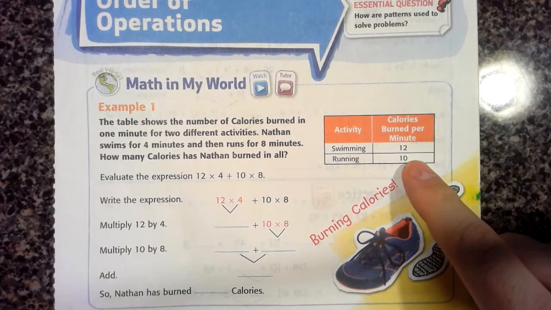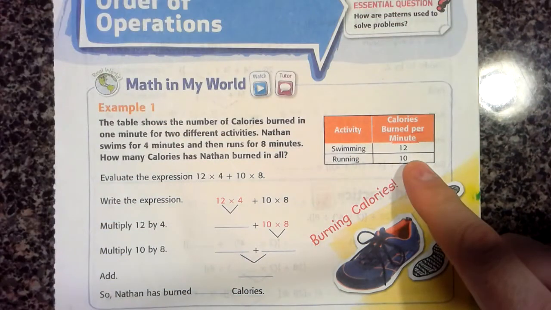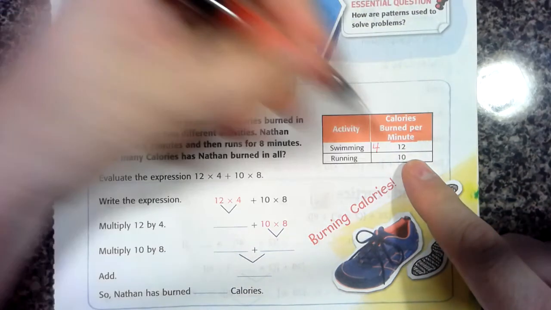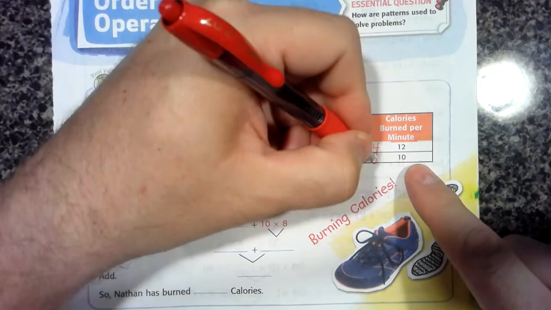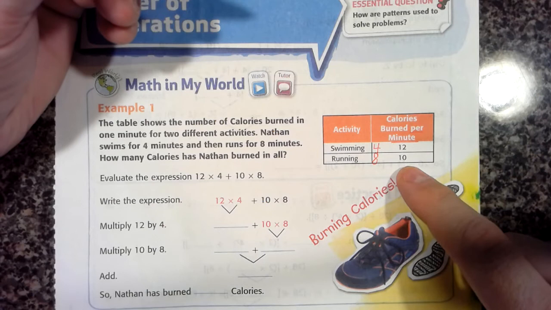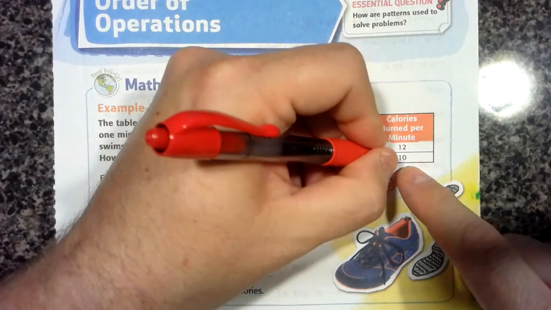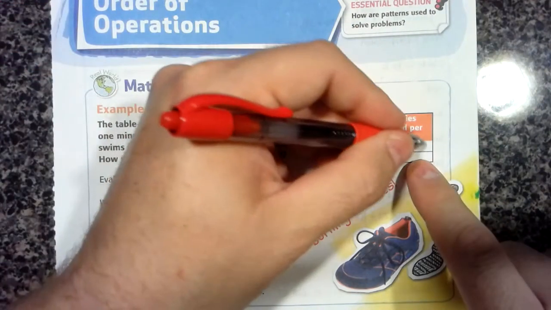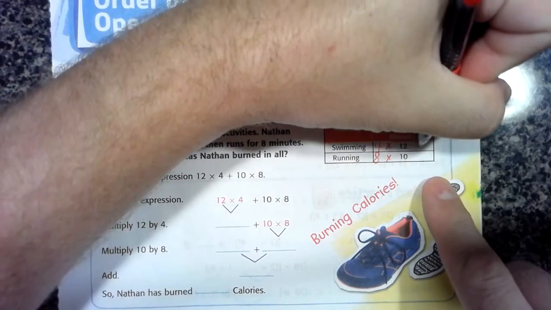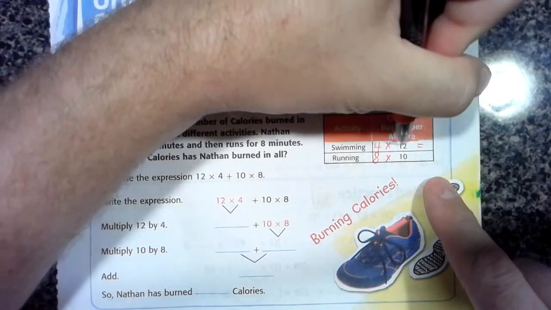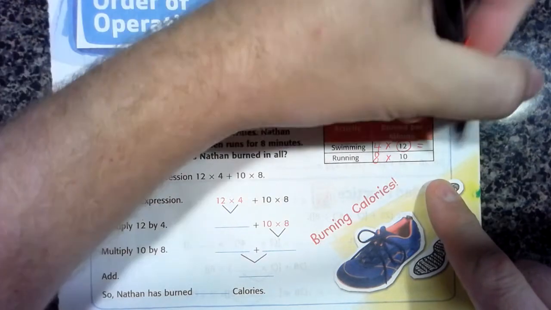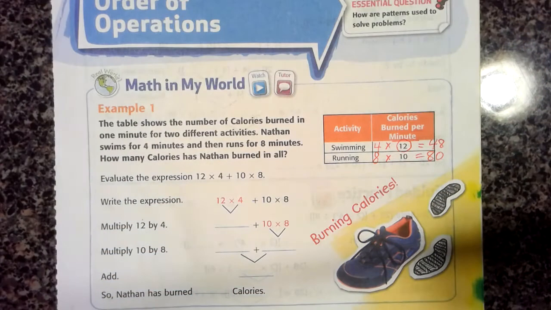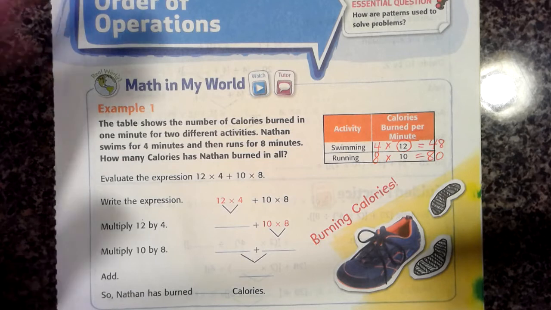So it says per minute. Well, he swims for 4 and he runs for 8 minutes. So this is how many you burn for that amount of time. We're going to have to multiply each of these to get the amount for 4 minutes. It's 12 calories per minute, and there's 4, so we multiply that to get 48. And this we multiply to get 80. That's how we would solve that problem if we weren't using the order of operations.